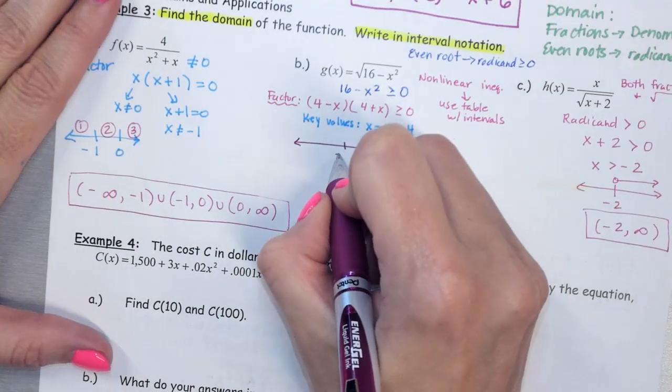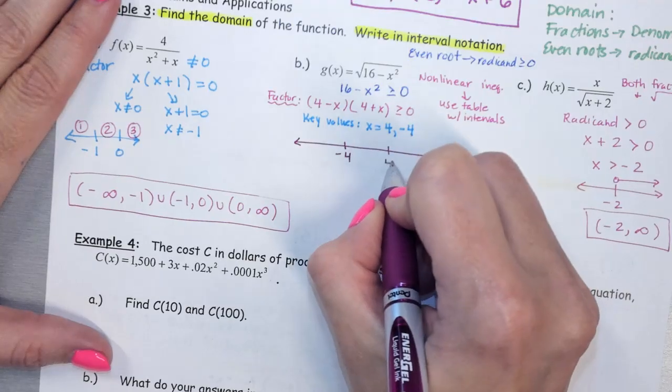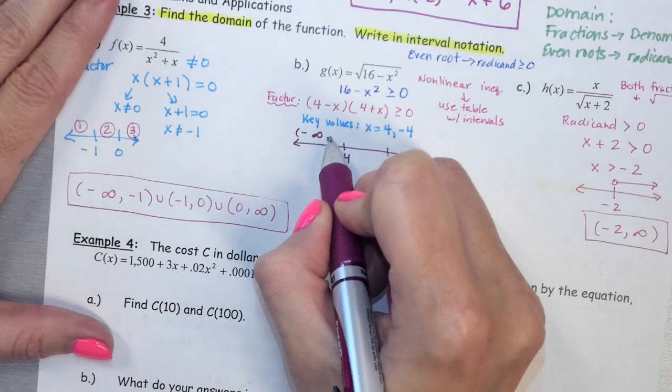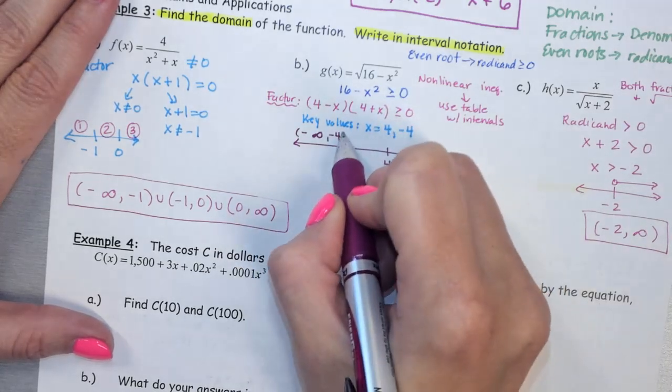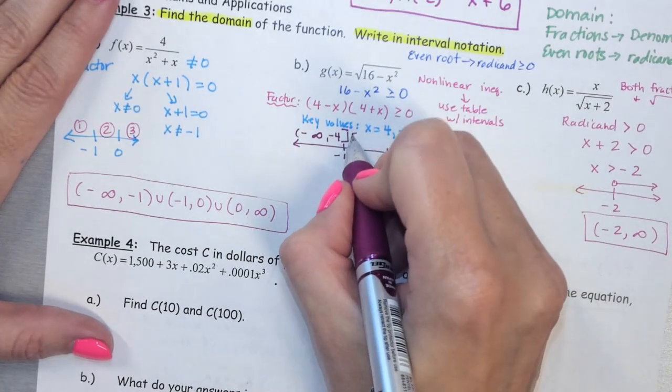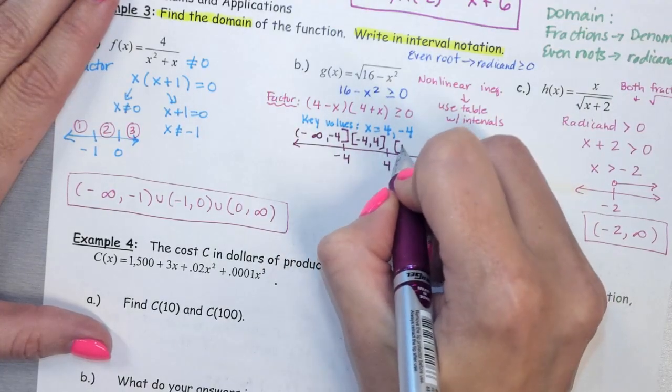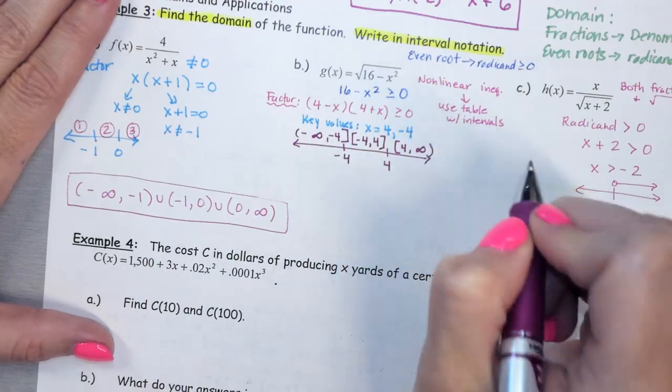Okay, so the negative 4 has to go first on the number line. So we have negative infinity to negative 4. Because it's equal to, you'll have a bracket. Negative 4 to 4 with brackets, and 4 to infinity with brackets.